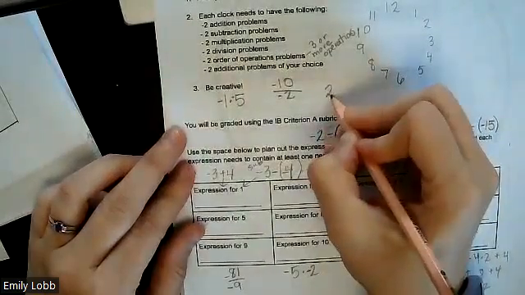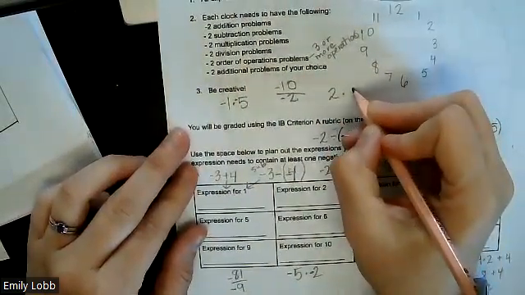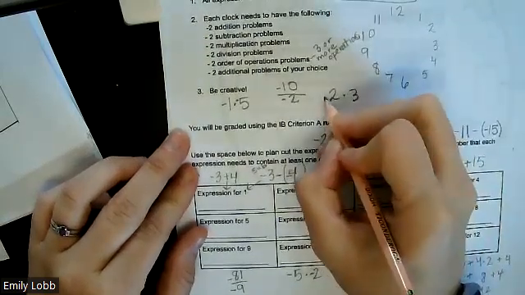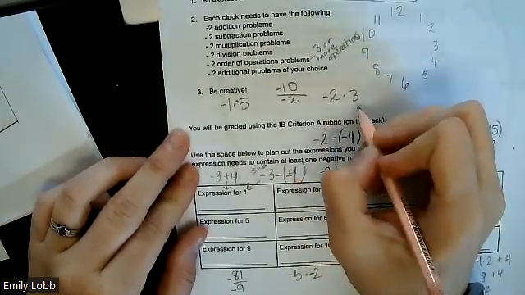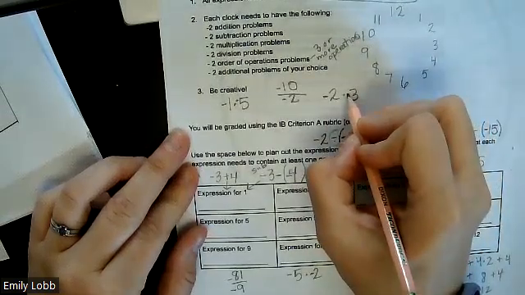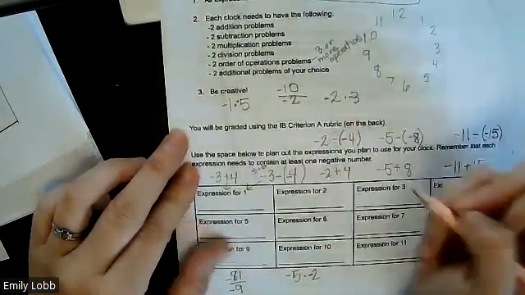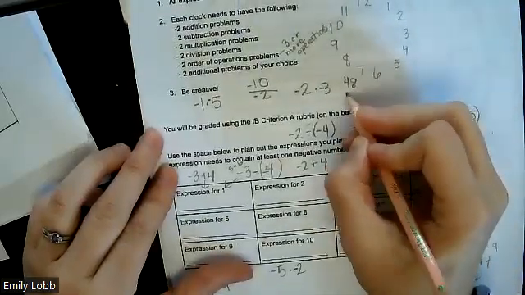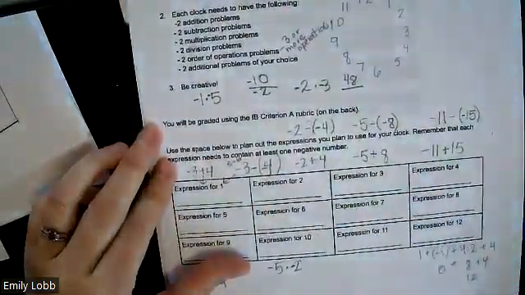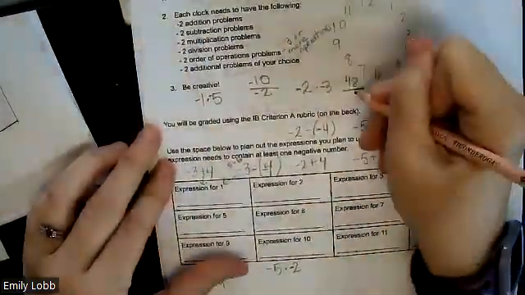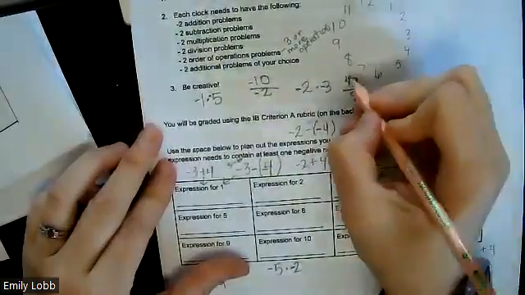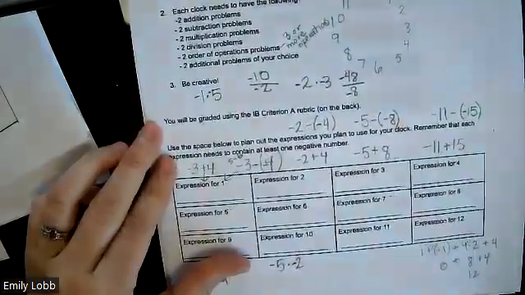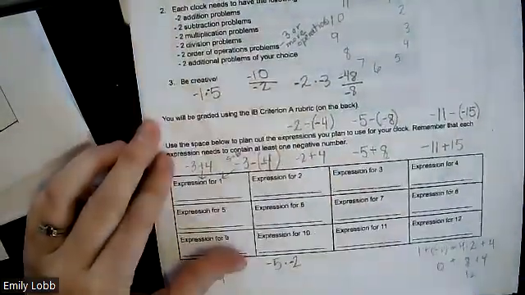6. 2 times what gives me 6? 3. So if I make 2 negative, I also have to make the 3 negative. So there's a multiplication example for 6. What about 48? What would I divide by 48 to make 6? 8. Very good. So here again, if one of them is negative, both of them have to be negative in order to have a positive 6.